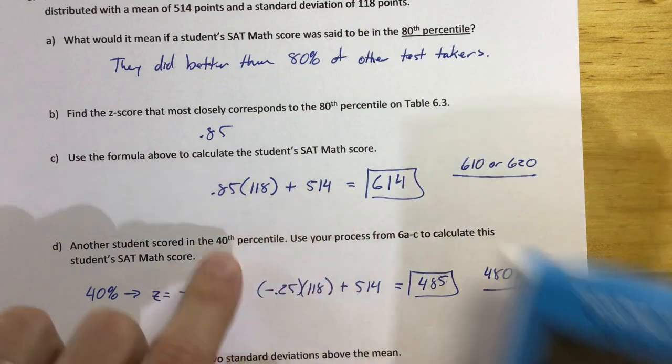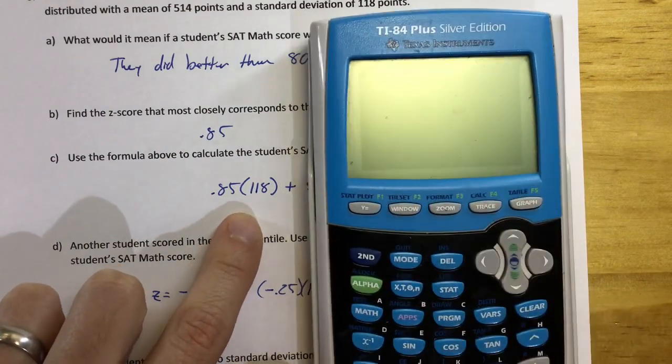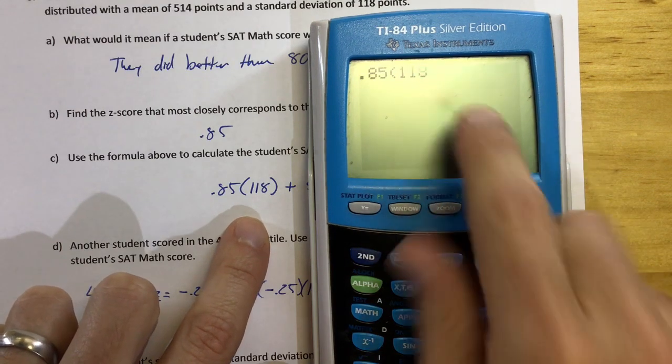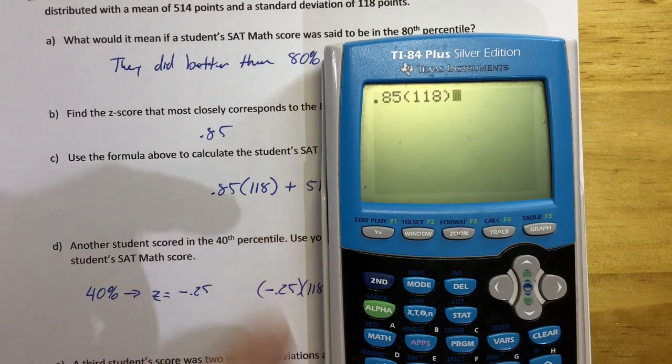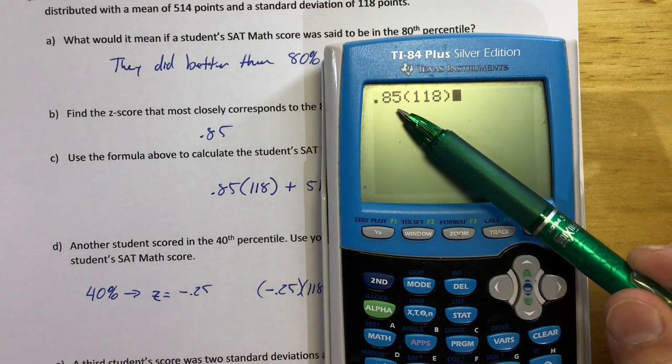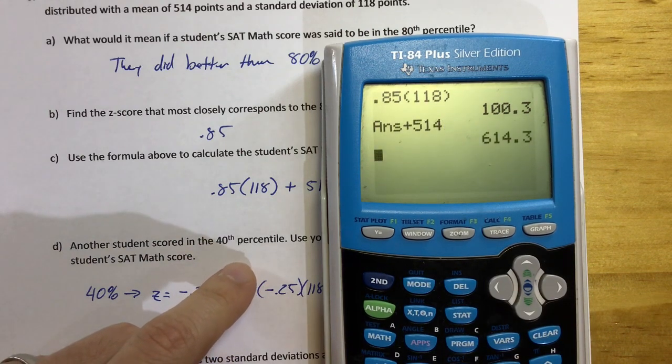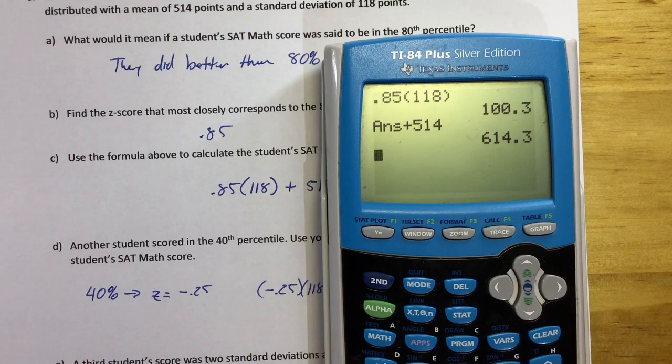All right, so I've got it all worked out here, but let me break it down just to better describe what's happening in the middle there. Okay, so if I multiply the standard deviation by the z-score, see, the z-score is the number of standard deviations you are away from the mean. That's what it is. So if we have 0.85 of a standard deviation, you can multiply 0.85 by the 118, and it tells you that you're 100.3 points away from the mean. Okay, so then if I add that onto 514, I end up at 614, which I'm just going to round down to 614.